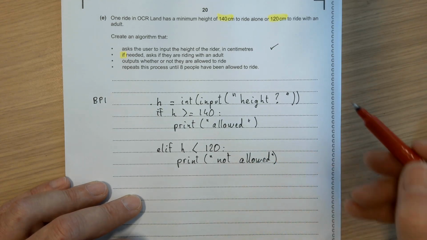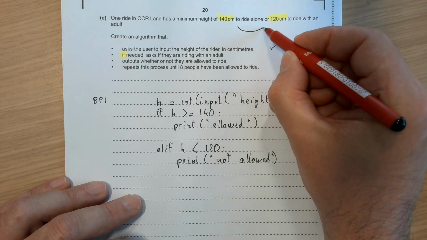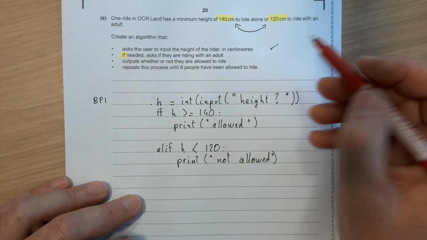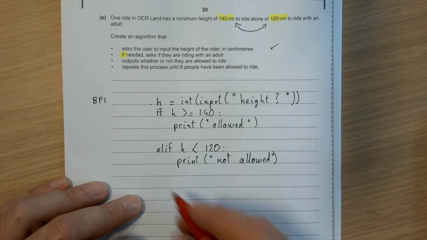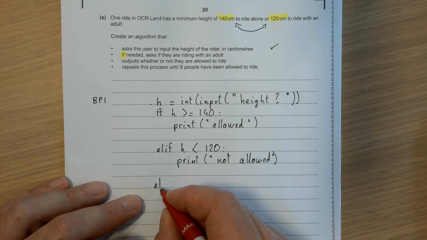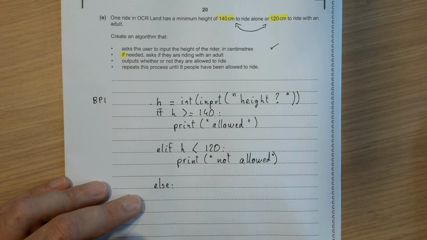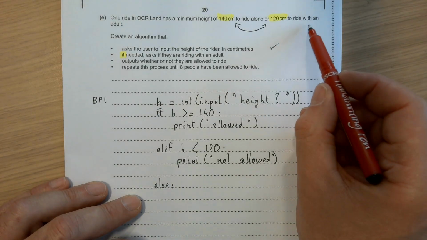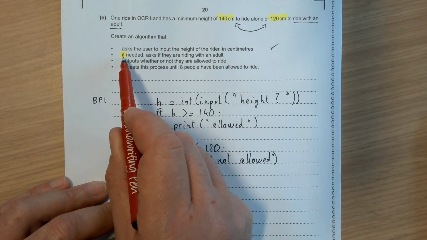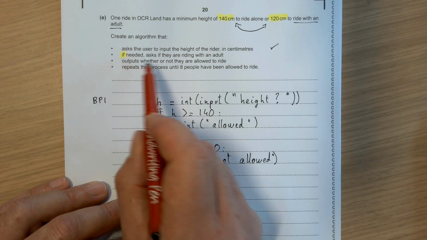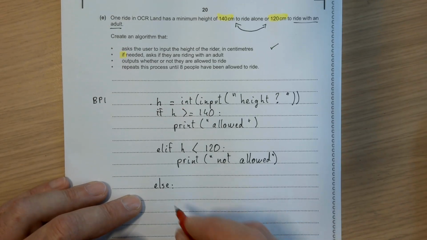And this leaves me to deal with what happens when the rider is in between 120 and 140. And I'm going to do that with an else. So this is when they have to ride with an adult. And that's going to give me my second bullet point. If needed, ask if they are riding with an adult.